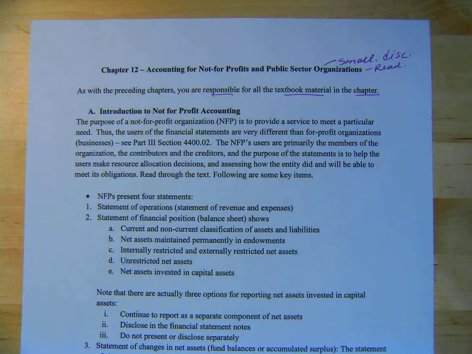Okay, so not-for-profit accounting is very different than accounting for for-profit businesses. The biggest difference between a not-for-profit and a business is not that not-for-profits can't make profits. Just being called not-for-profit doesn't mean they can never have profits. They can make net income, put it away, save it for a building, do all that kind of stuff. What they can't do is distribute the profits to members.